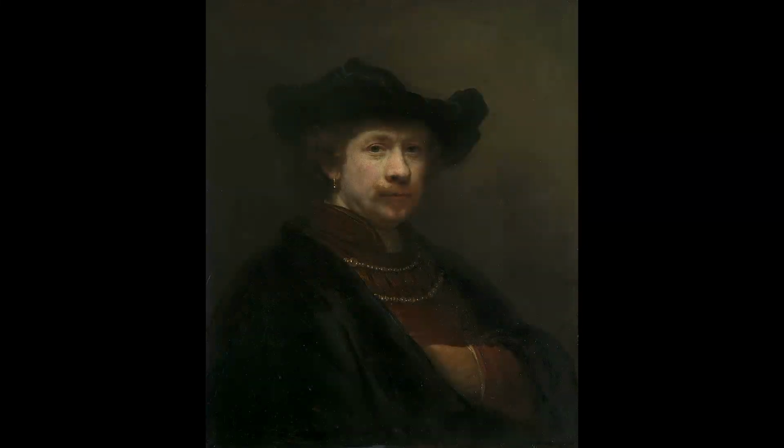Rembrandt van Rijn, master of light and shadow: techniques, recipes, and stylistic secrets. Rembrandt Harmenszoon van Rijn, 1606 to 1669, a master of the Dutch Golden Age, is celebrated for his remarkable ability to depict light and shadow, particularly in portraiture.